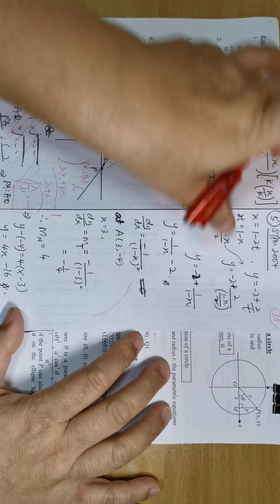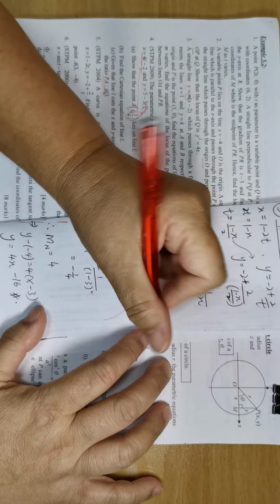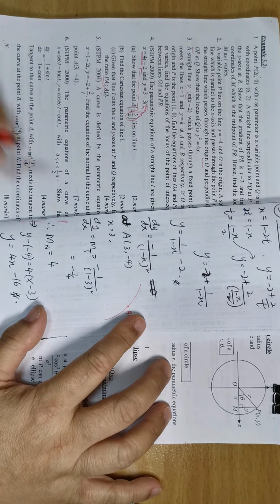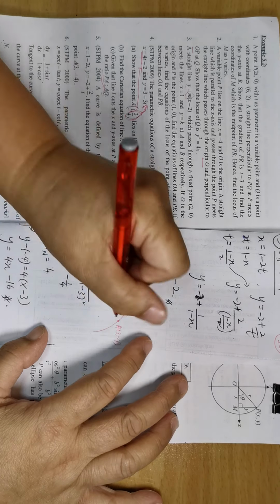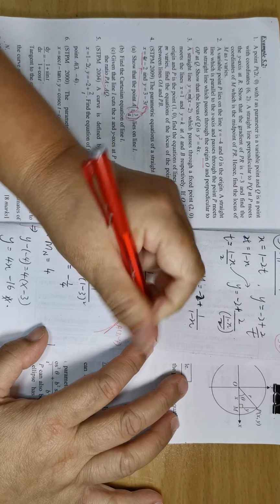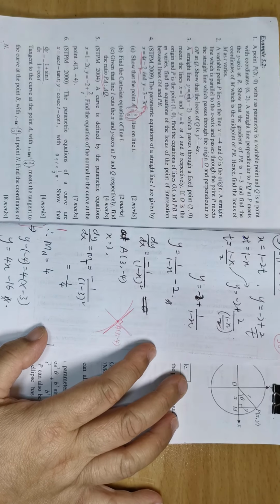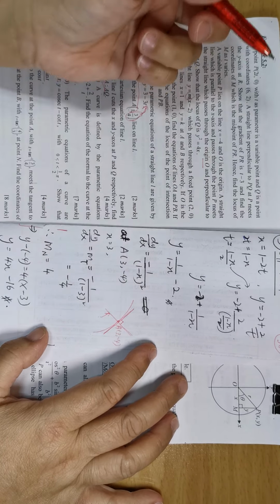Okay, so there is a point that lies on the curve, which is point A. Let's say point A is here with coordinates 3, negative 4. They want you to find the equation of the normal. So at this point, this is a tangent. So normal will be this one. Remember normal? It's a line perpendicular to the tangent. So the question wants you to find the equation of this line.